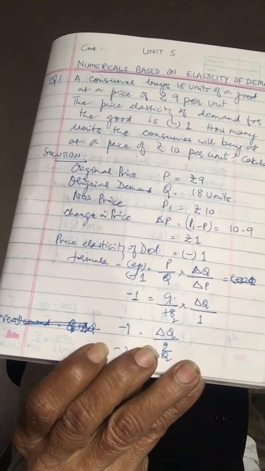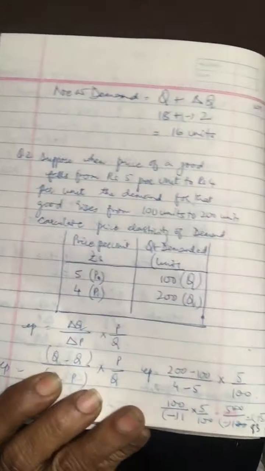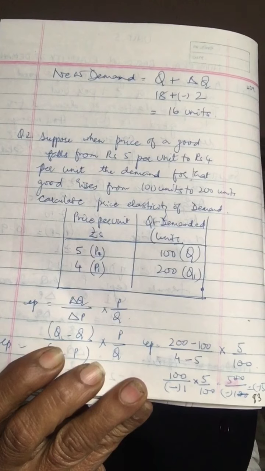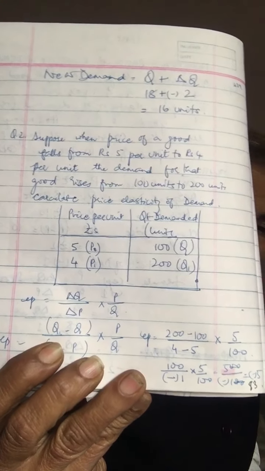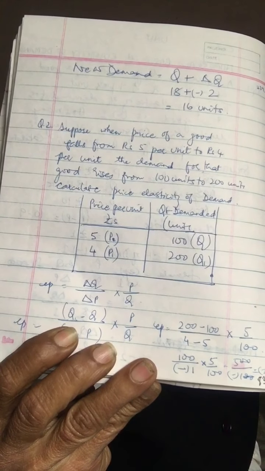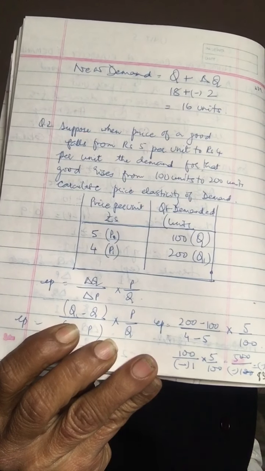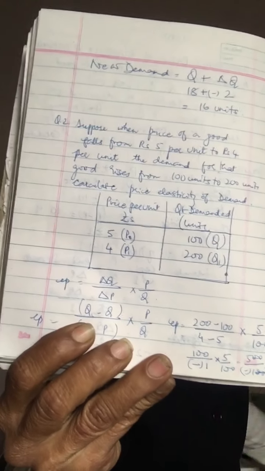The new demand will be Q plus change in Q. Q is given as 18, and the change in demand that we worked out is -2. So when you add the minus, it becomes 18 minus 2, which is equal to 16 units. So we finished with one, and we can do another one.